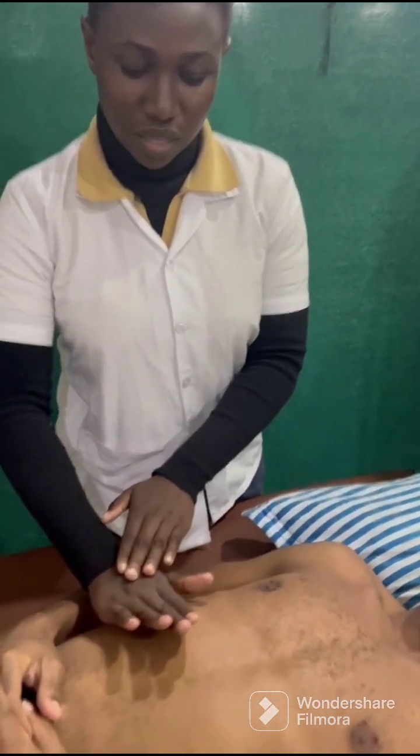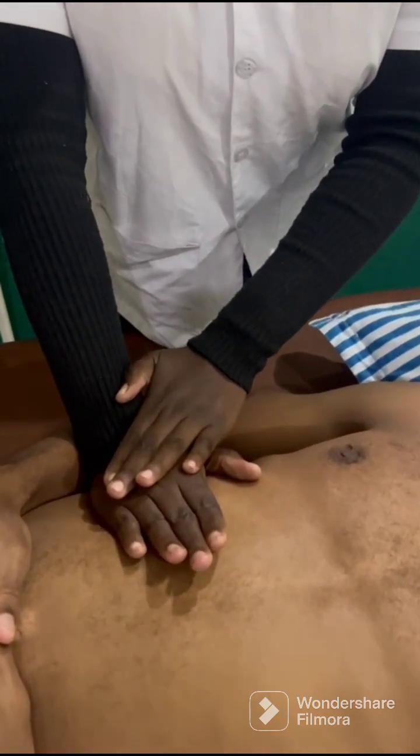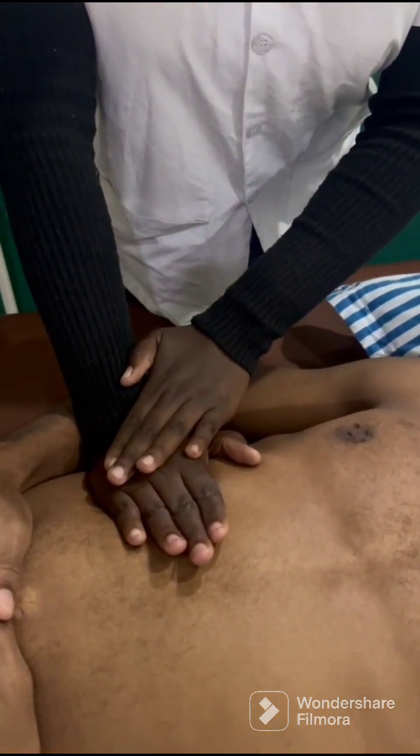Again, you will go to another part of the lung lobes, as you can see. So you will apply gentle pressure and the technique will be done.